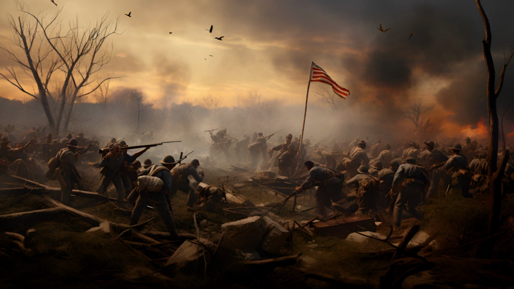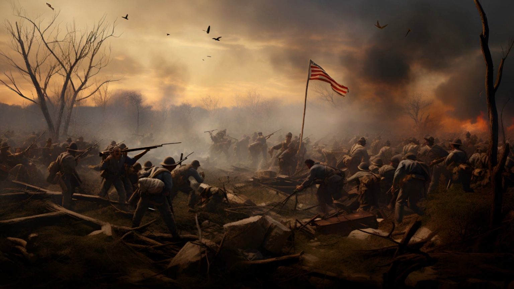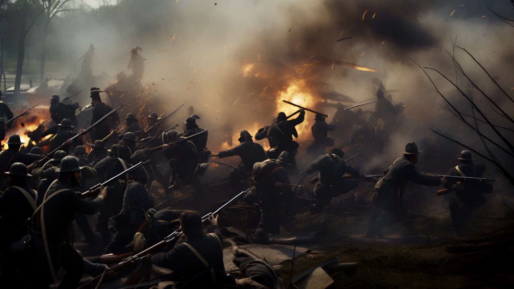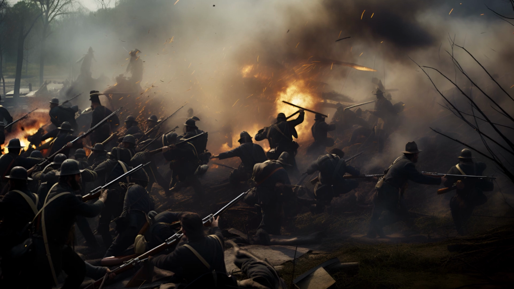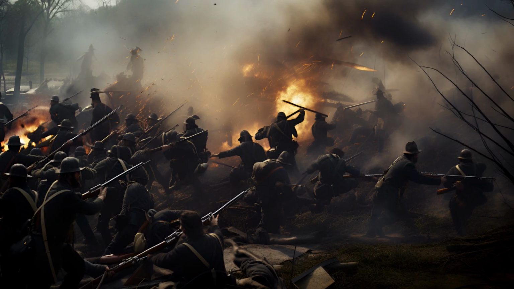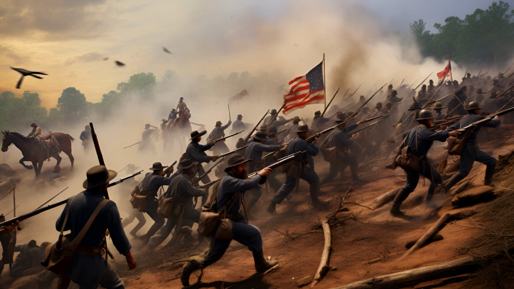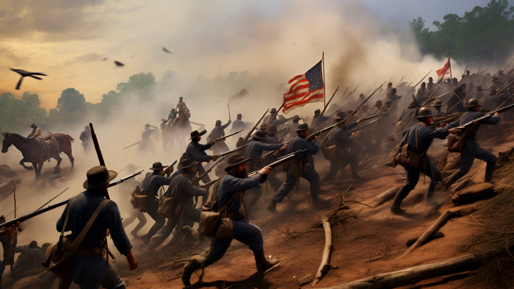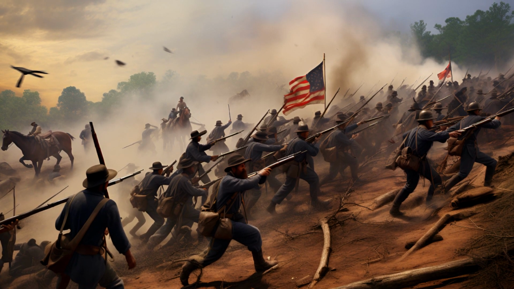Chapter 7: Sherman's March to the Sea. One of the most notable military campaigns of the American Civil War was General William Tecumseh Sherman's March to the Sea. Taking place from November 15 to December 21, 1864, this strategic maneuver aimed to cripple the Confederacy by targeting its infrastructure, supply lines, and civilian morale.